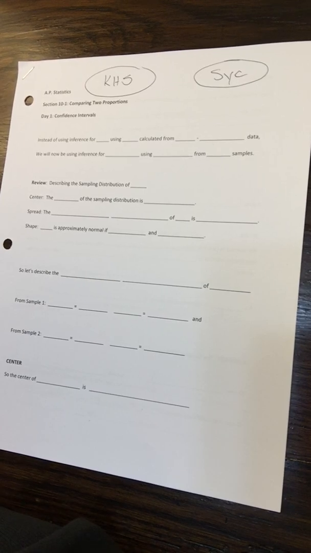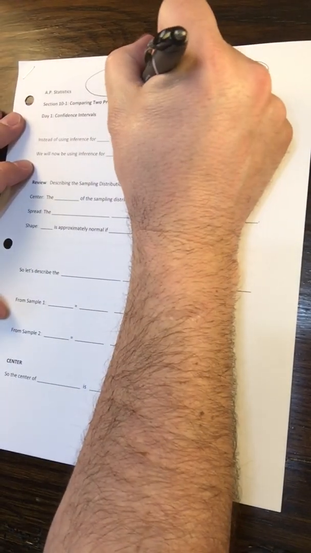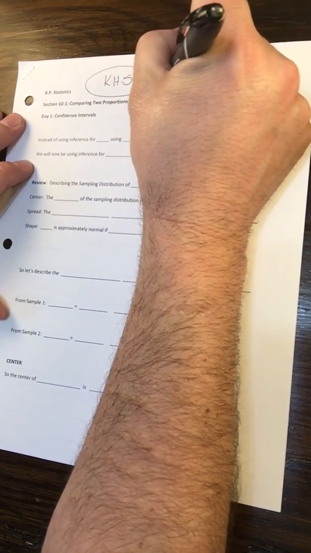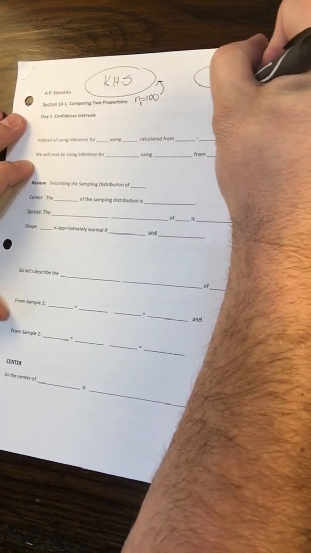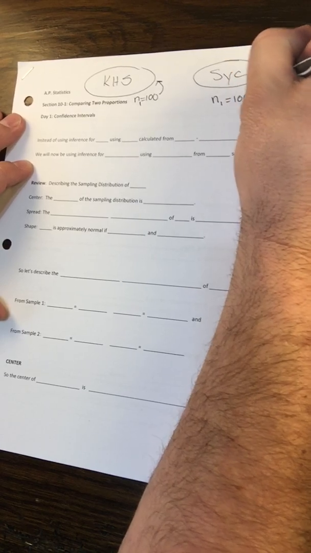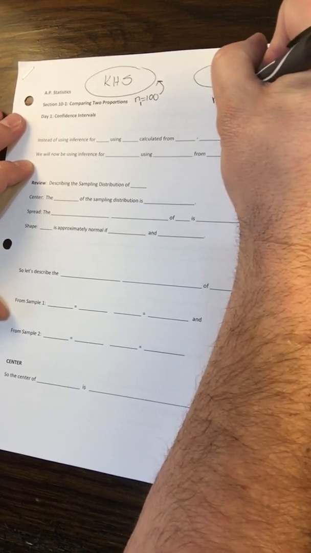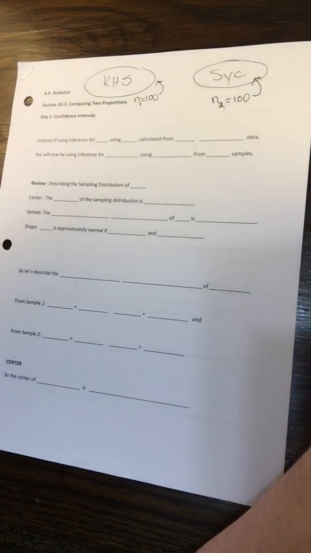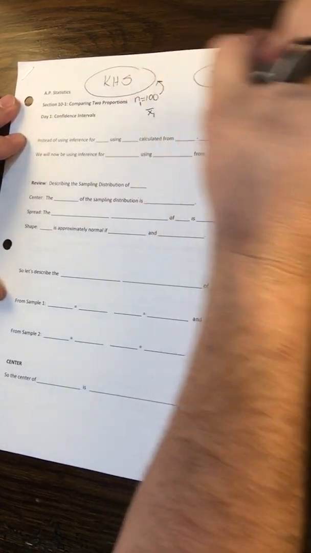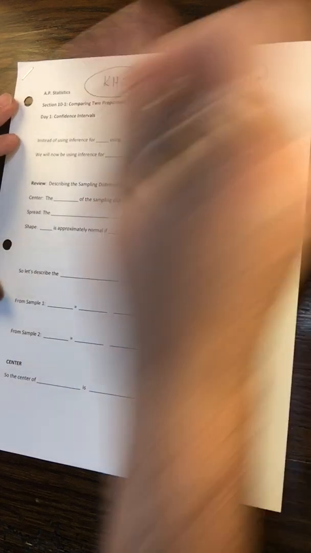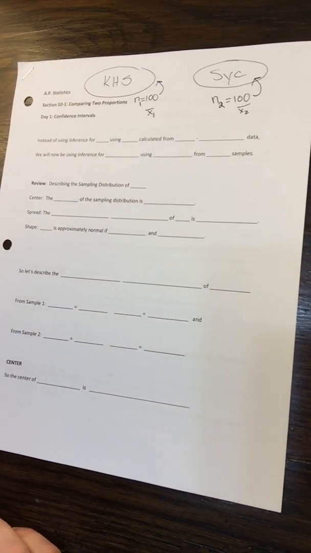What would be better is to take a random sample of 100 Keeneland students and call it sample number 1, and take a random sample of 100 of these morons here and call that sample number 2, and make 2 samples so that we could get 2 X bars. Now let's compare 2 statistics. That's what we're going to do in chapter 10.